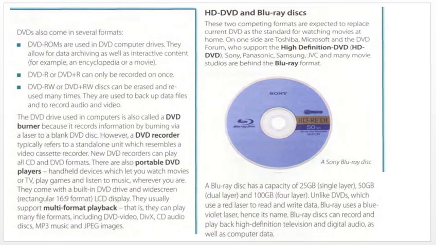DVDs also come in several formats. What are these formats? DVD-ROMs are used in DVD computer drives. They allow for data archiving, as well as interactive content, for example, an encyclopedia or a movie.